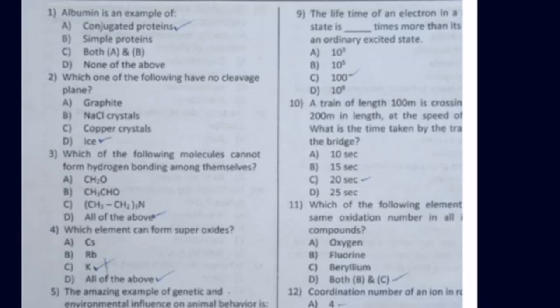10. A train of length 100 meters crossing a bridge of length 200 meters at the speed of dash. What is the time taken by the train to cross the bridge? The correct option is C. 20 seconds. 11. Which of the following element has the same oxidation number in all of its compounds? Oxygen, fluorine, beryllium, both B and C. The correct option is D, both B and C.